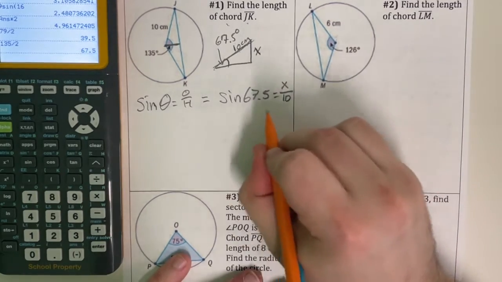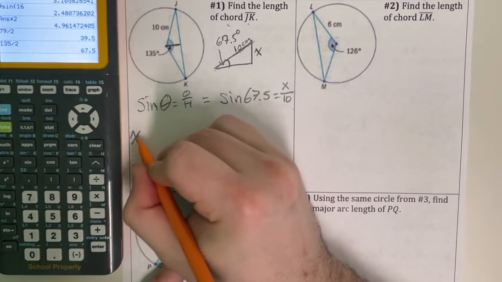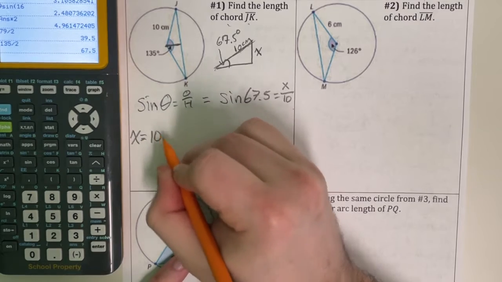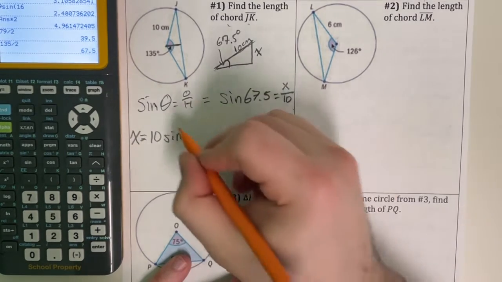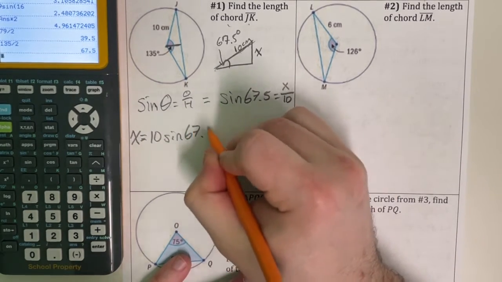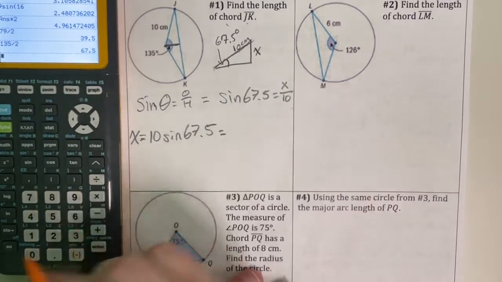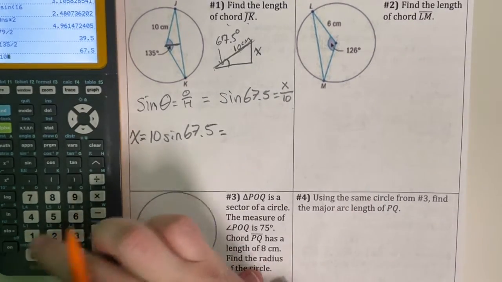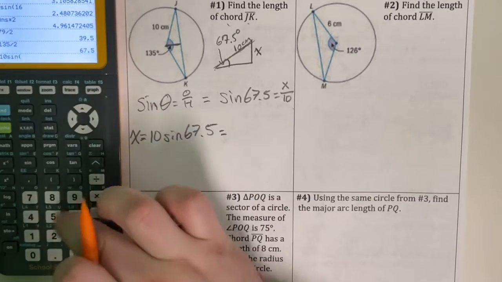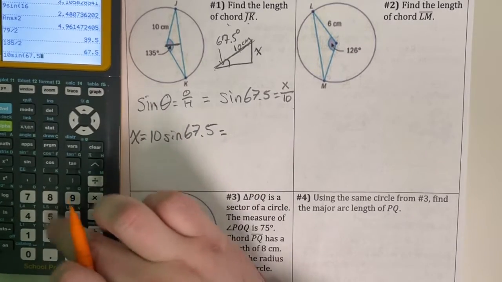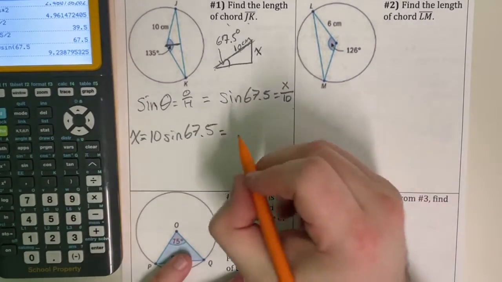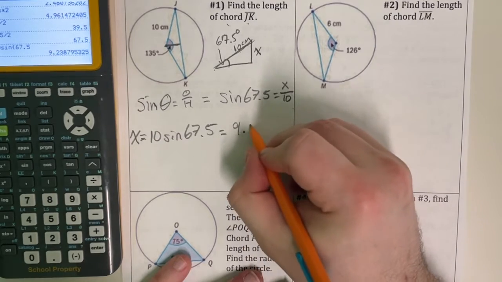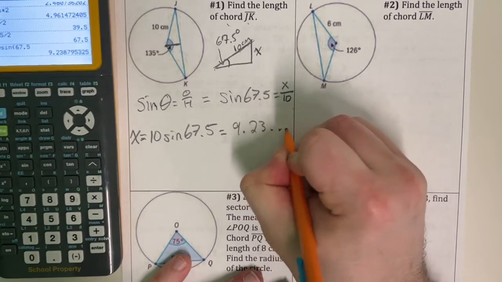Make sure to multiply both sides by 10. So I have x equals 10 times sine of 67.5. Make sure to type it in your calculator carefully. So 10 times sine of 67.5. Hit enter, get your values. I have about 9.23 with some values after it.